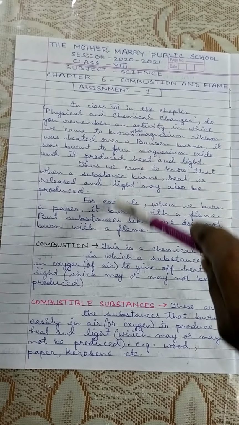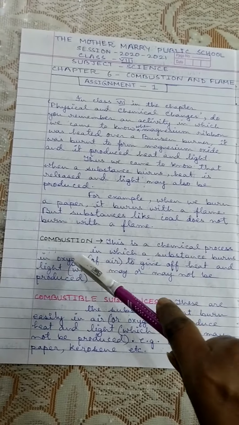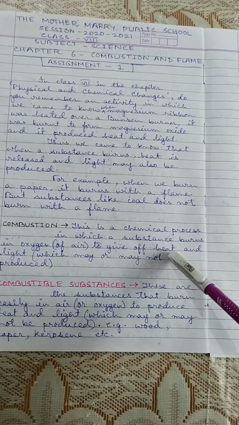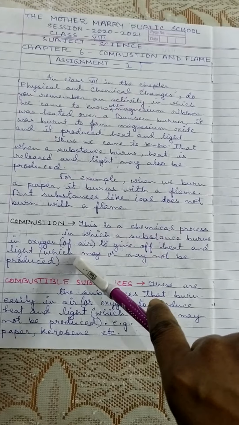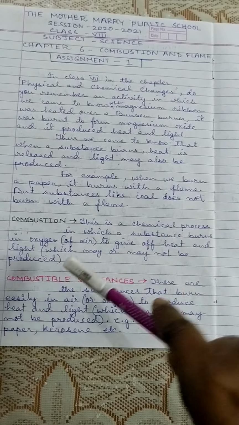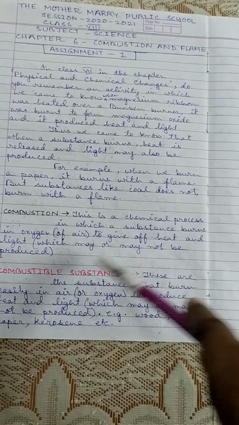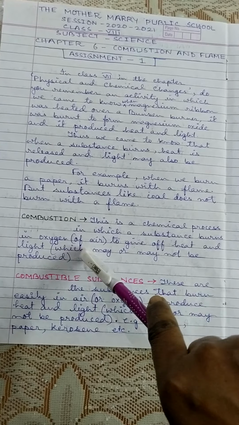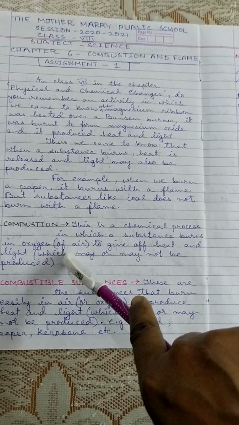So the process in which heat and light are produced is called combustion. This is a chemical process in which a substance burns in oxygen of air to give off heat and light, which may or may not be produced. Now, burning needs oxygen. You learned that in class 5.